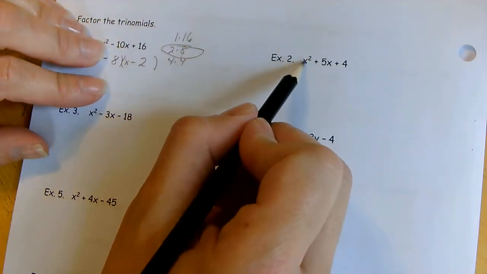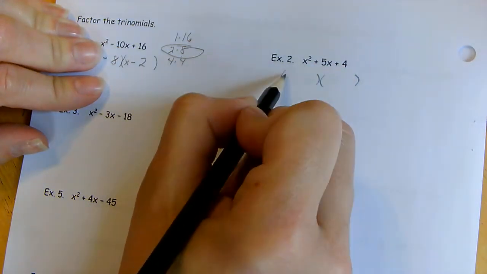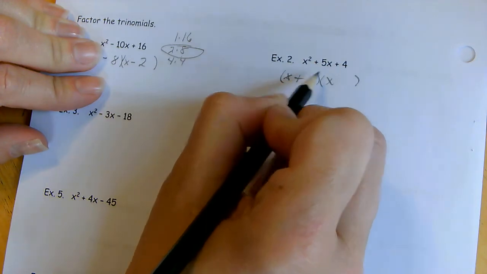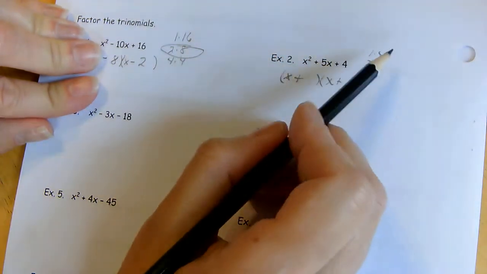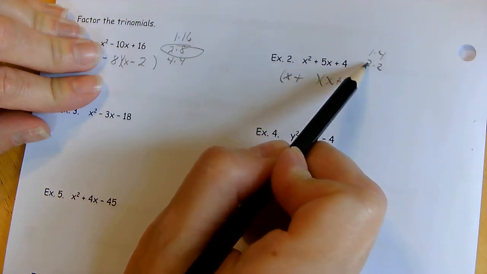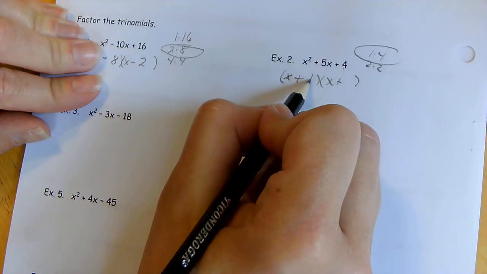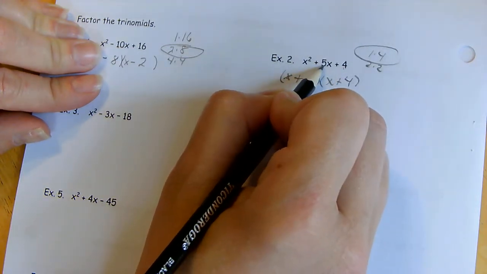Here, trinomial, leading coefficient's 1. Two sets of parentheses. Break up my x. Both same sign, both positive. 1 times 4 and 2 times 2 are my only options. Two numbers that they both multiply to 4, but I need them to add to 5. And I say add because they're the same sign. They're going to add to positive 5.